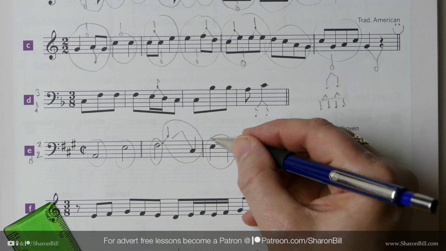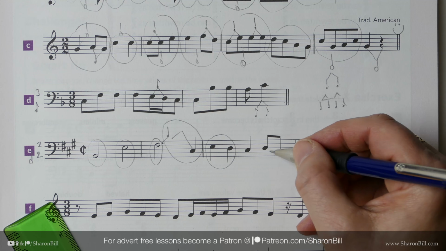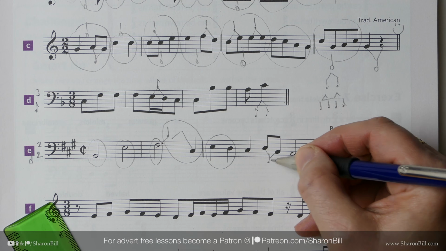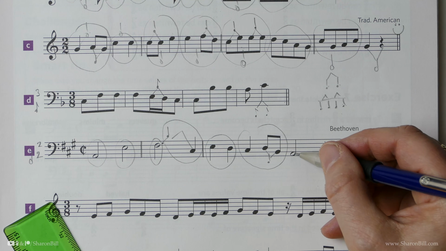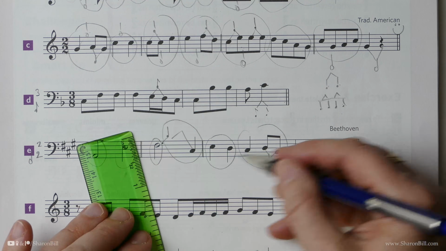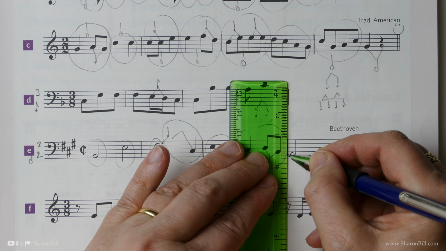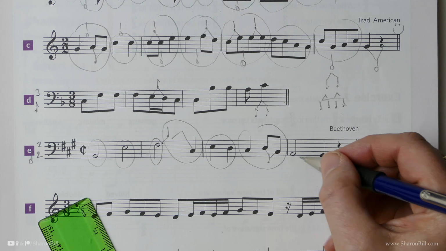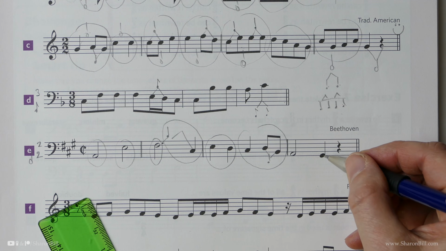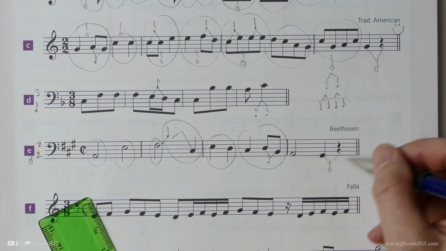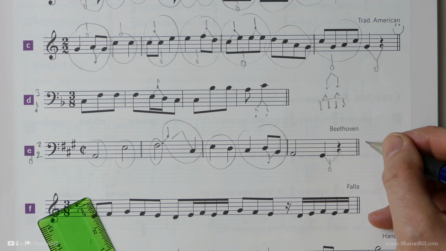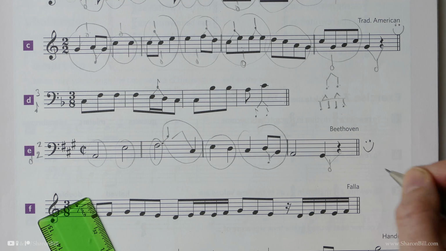There's a minim, 2 crotchets make a minim. There's a crotchet, quaver plus quaver gives us a crotchet, which with this crotchet beat gives us a minim. And then there's 1, 2, so that's our bar line. And then 1 and crotchet with crotchet rest is the next. So there's 1, 2, and we know that we're correct there. All is well.